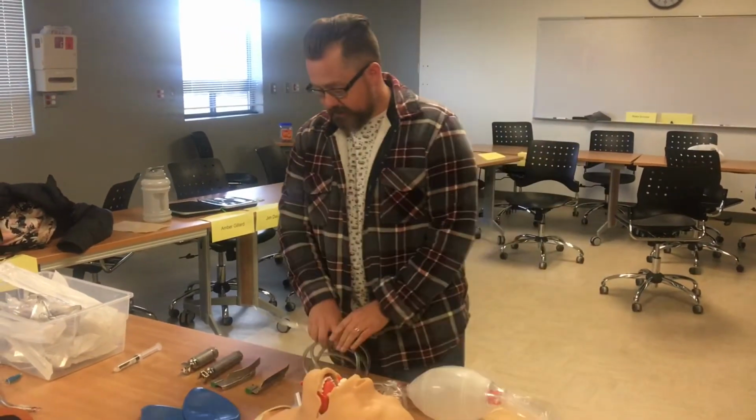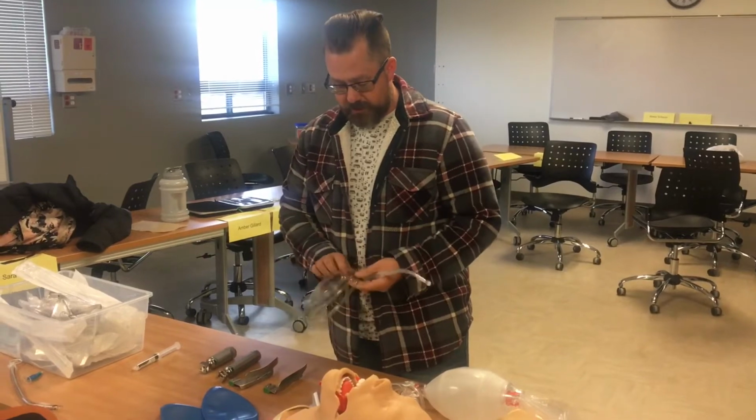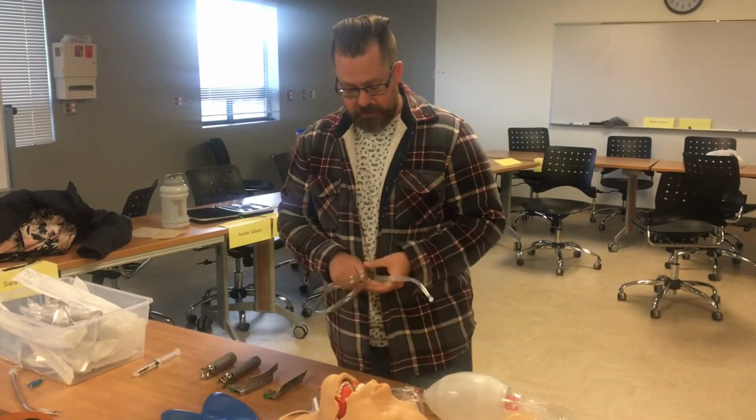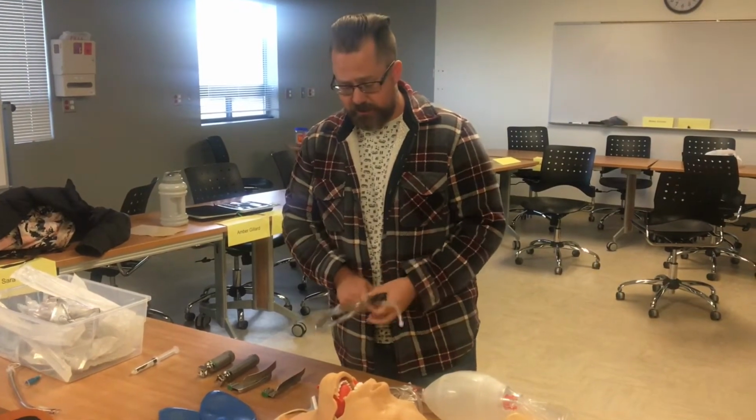You need to have a suction catheter in place. This is for suctioning any aspirate or vomit that the patient may have, and to make sure that the airway is clear for an easier intubation.